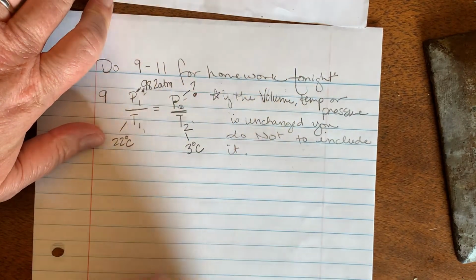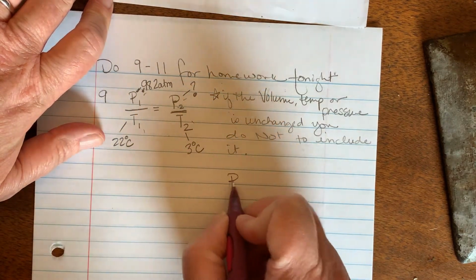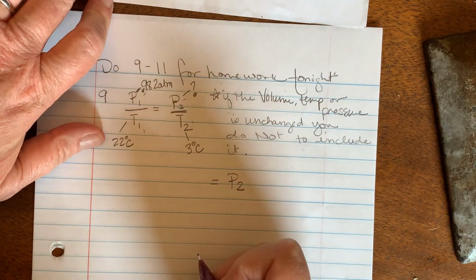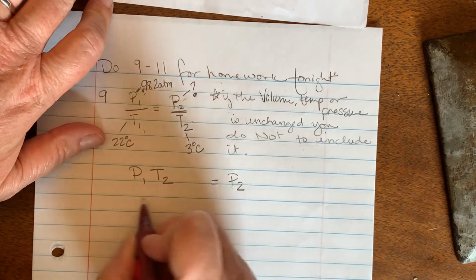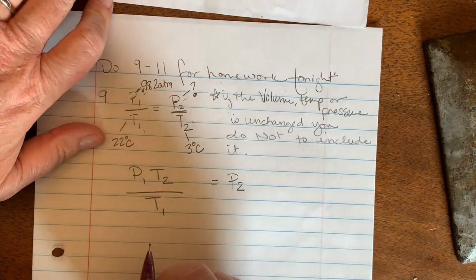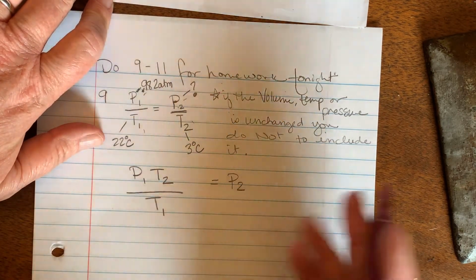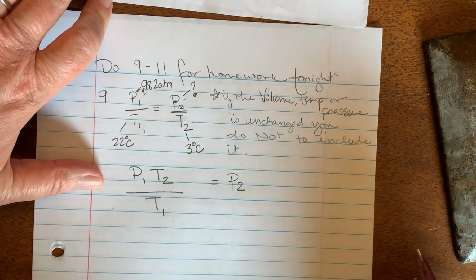We're solving for P2. So in order to rearrange this equation, I'll leave P2 alone on that side of the equation, and I'll move the T2 over, and the T1 stays right where it's at, and the P1 stays right where it's at. So with those things in mind, we can plug in our numbers and solve.